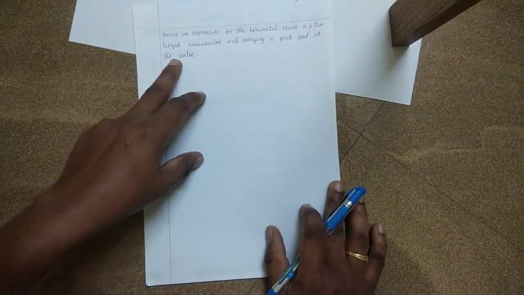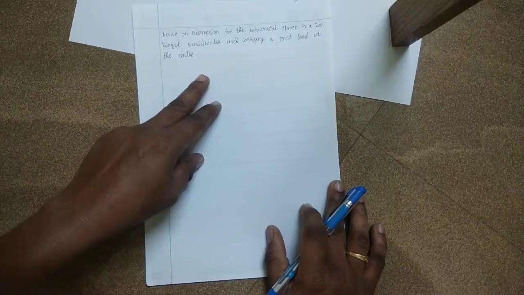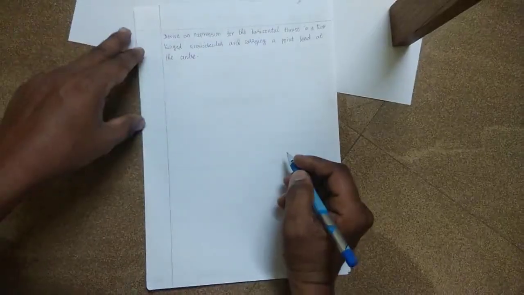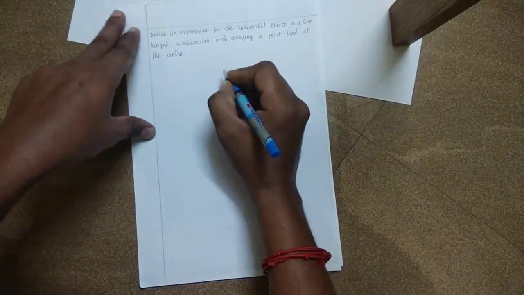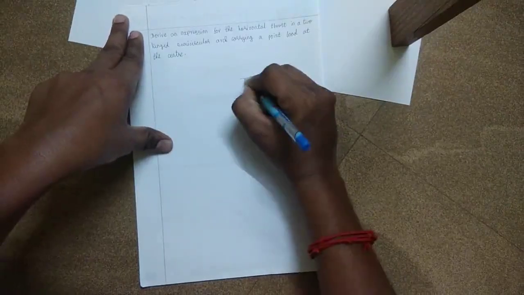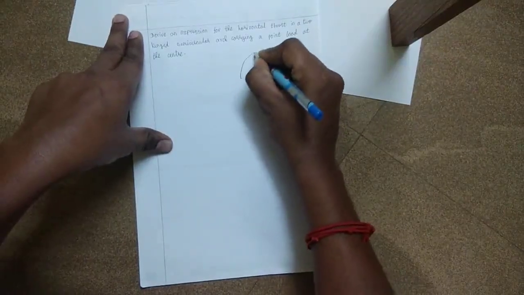So the question is: derive an expression for the horizontal thrust in a two-hinged semicircular arch carrying a point load at the center. They have given the problem, and based on this problem we need to draw the diagram. Let us consider it is a semicircular arch.